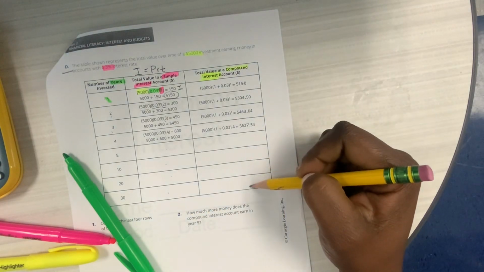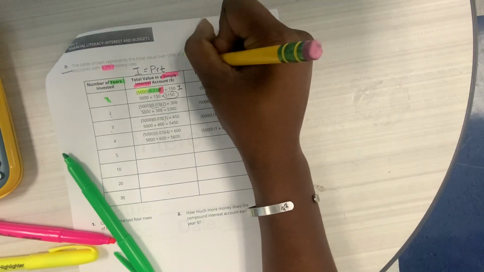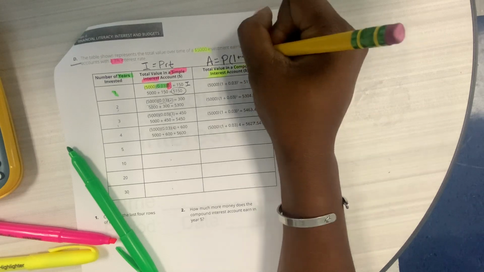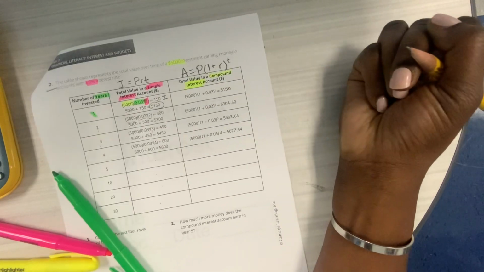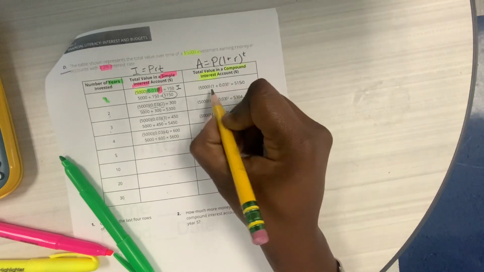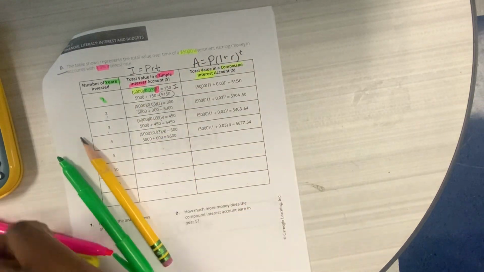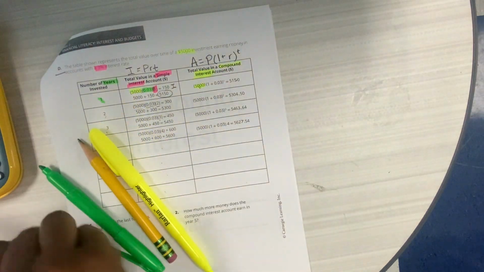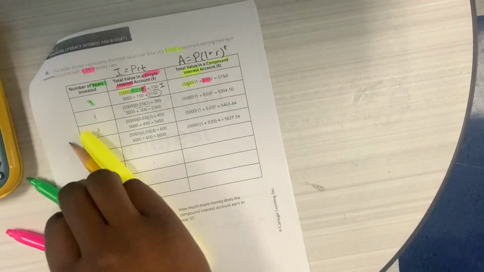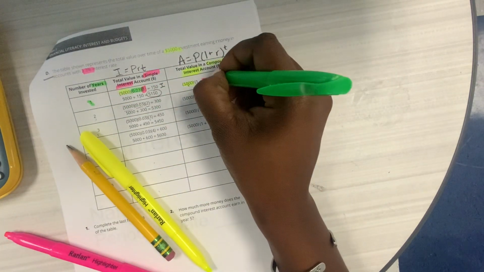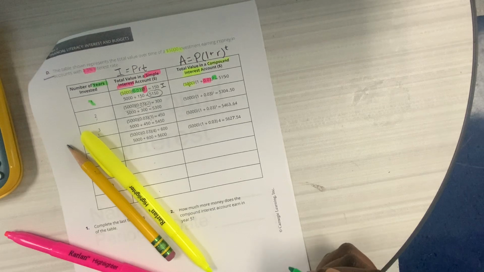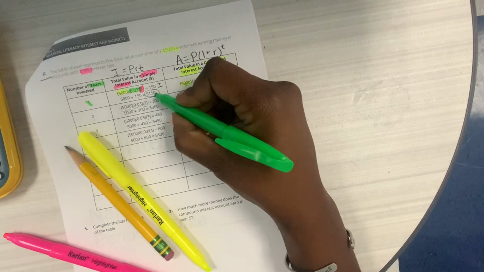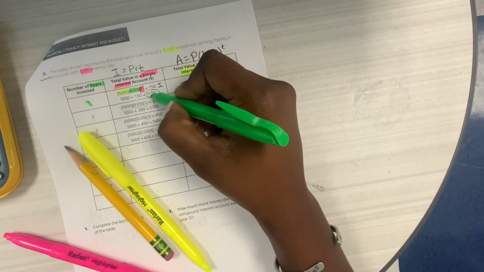So now let's look at the compound interest side. We use a different formula. A equals P, open parenthesis 1 plus R, and then the exponent is time. So they used the principal, which is here, P, 1 plus R, and then our time, which is 1, and then they calculated it. And remember, this formula gives you the total off the top. This one, you have to find it by adding the principal to the interest.